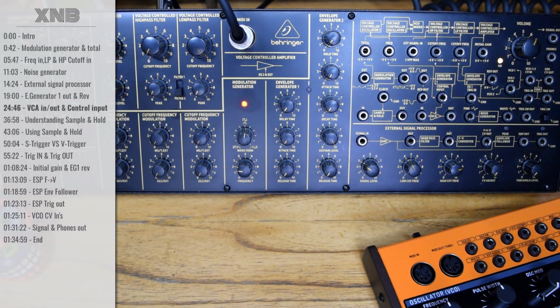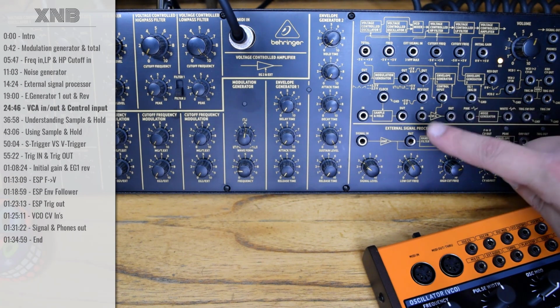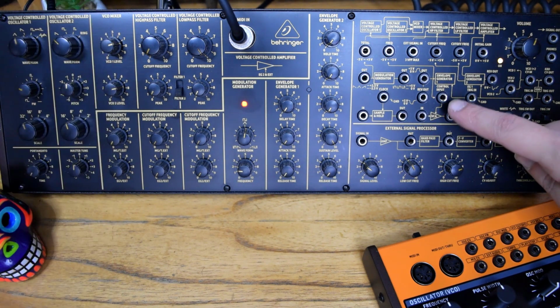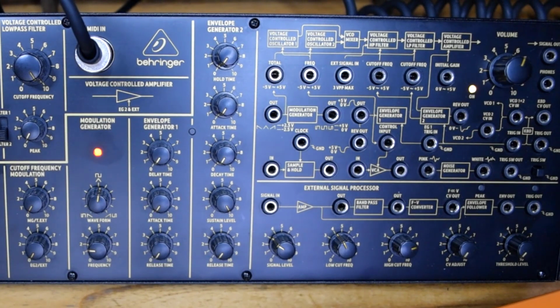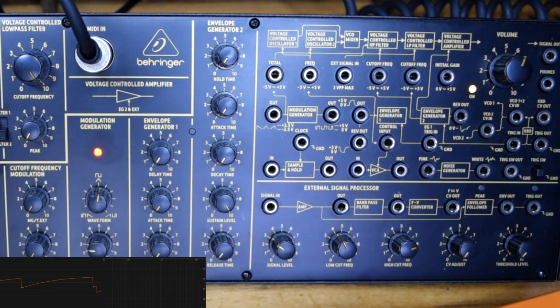Okay, so we have the VCA right here, and we have three main patch points: the input control, which is going to be an in, then we have the in and we have the out. The VCA means voltage controlled amplifier, and if we're trying to find the same keyword, we have it right here, which is where the sound goes out of the synth. And remember, we have an envelope to control how the sound goes out. So on the envelope generator 1, we have the same thing.